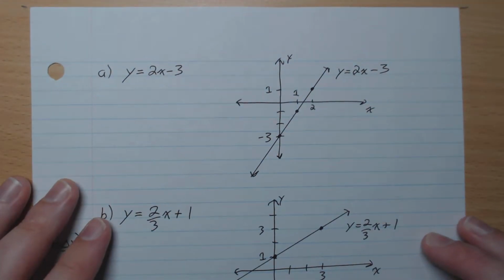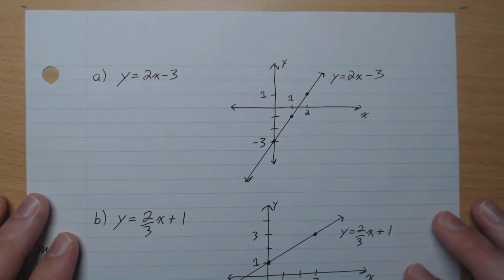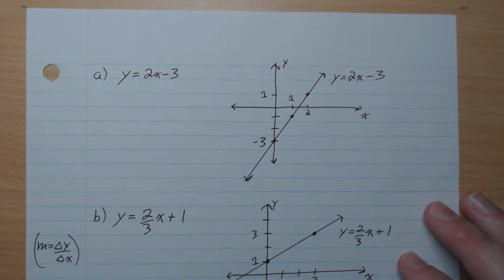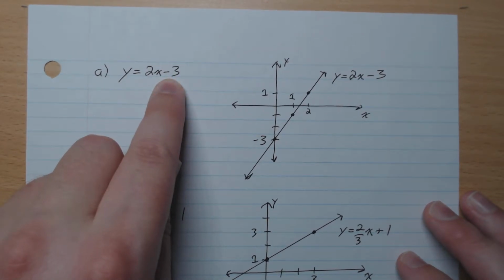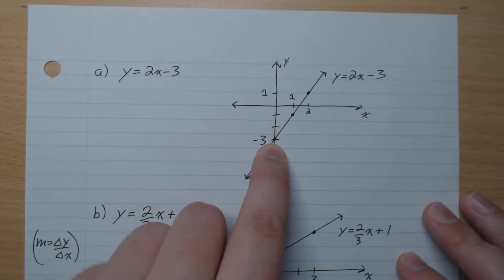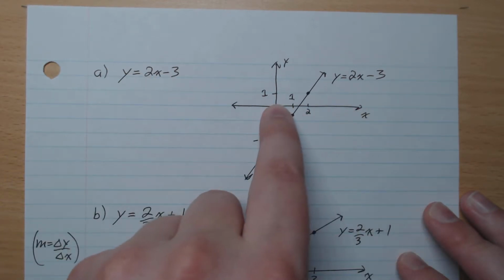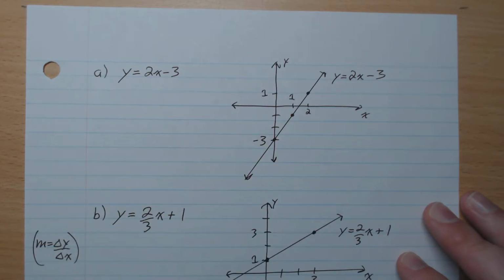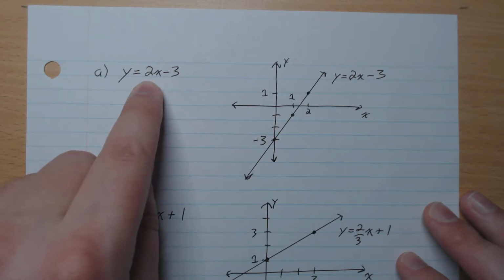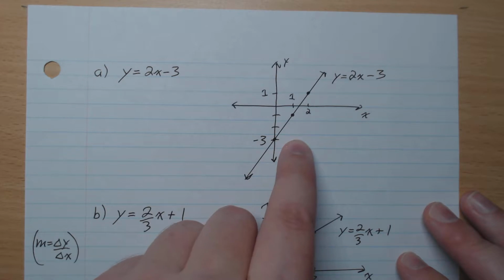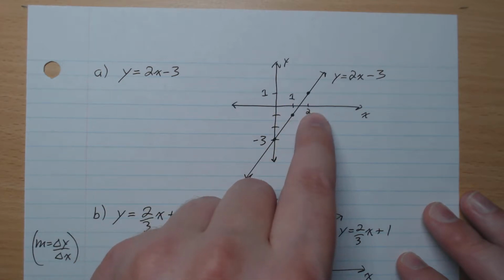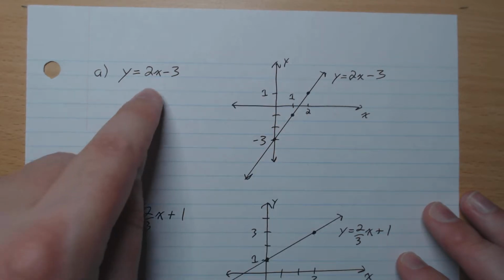Okay, so graphing in slope-intercept form is very easy, and we're going to do a whole bunch right now. We start with the y-intercept, so -3. When x is 0, y is -3. So x is 0, y is -3. Then we go slope of 2, so over 1, up by 2. That's our m slope.